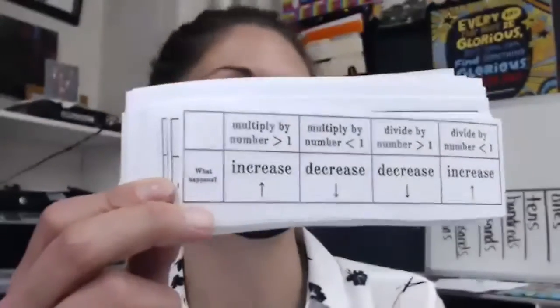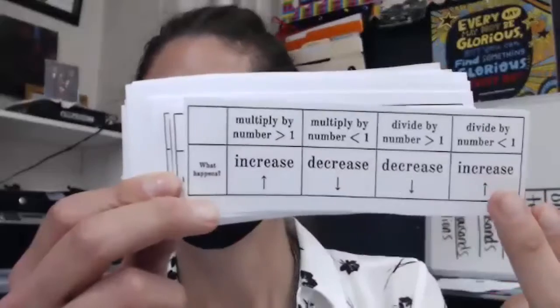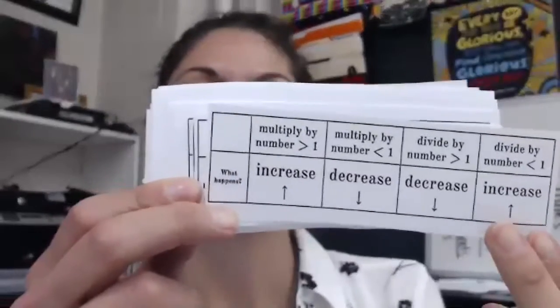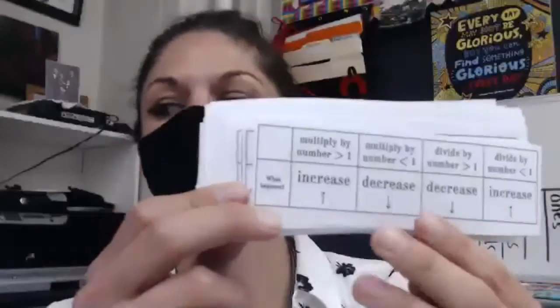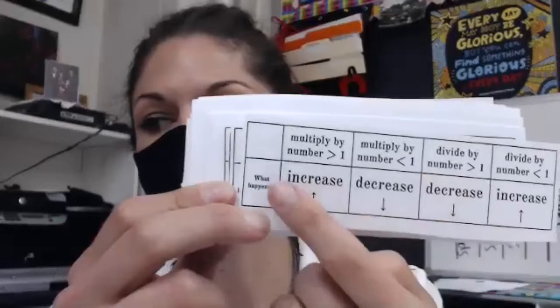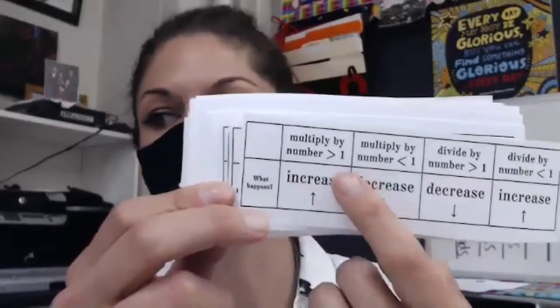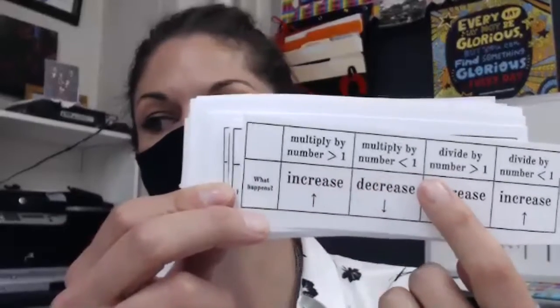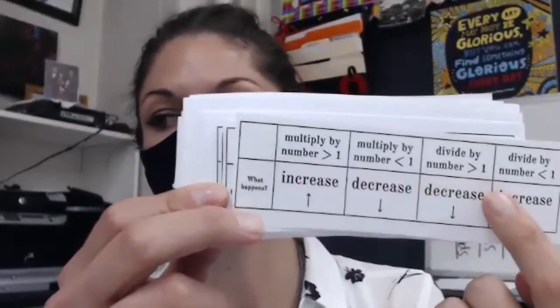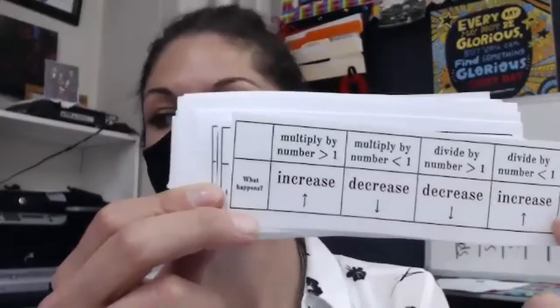I've already trimmed them up for the kids. And this is a chart that gives sort of some guidelines for what happens to a number when you multiply it times something greater than 1, less than 1. What happens to a number when you divide it by something greater than 1 or less than 1. So we'll talk about these connections later. Let's glue these in our notebook now.